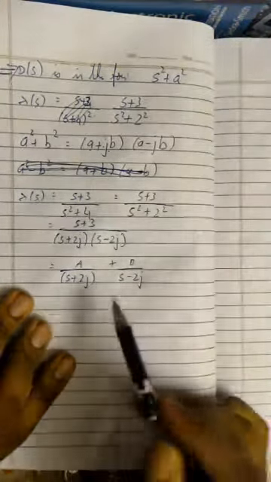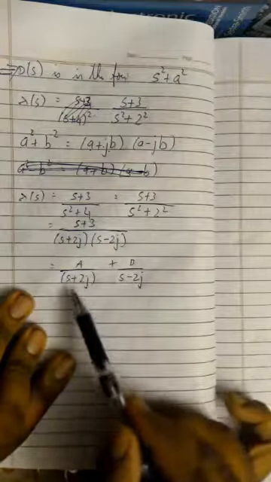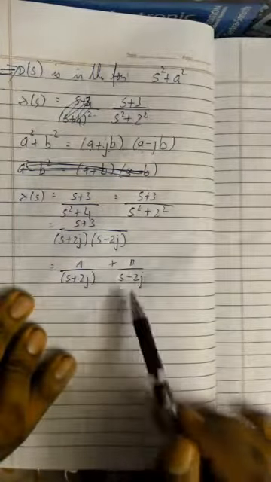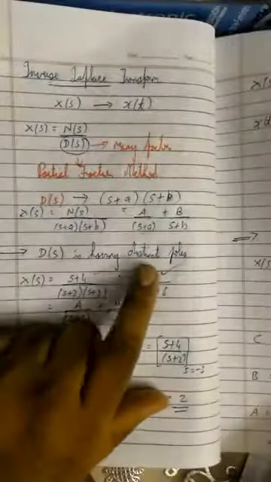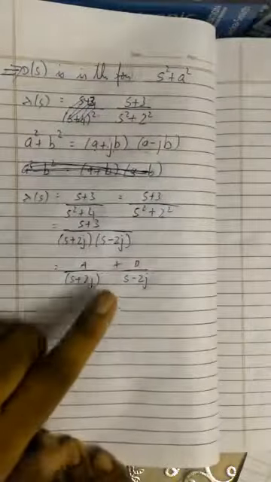Now you can assume that these are distinct poles, just like case 1, the first case that you have studied. You can assume that in this format also.